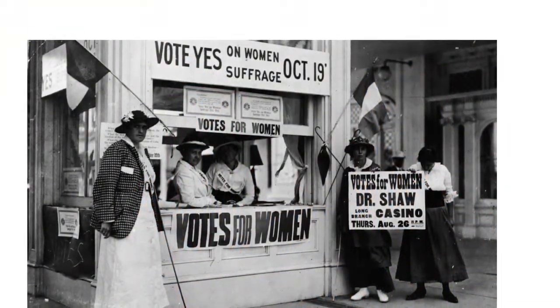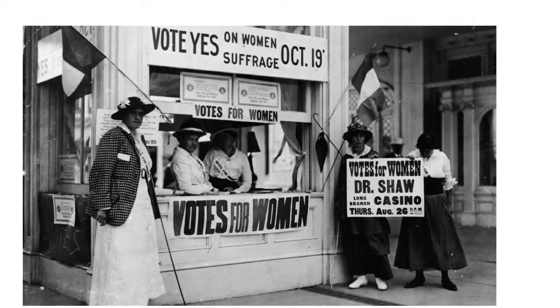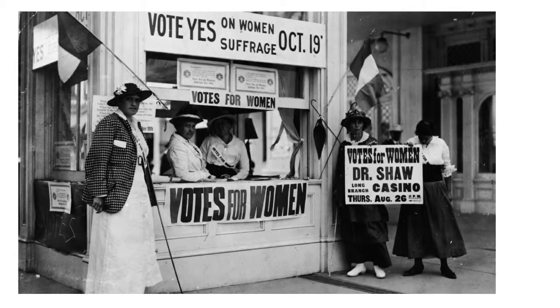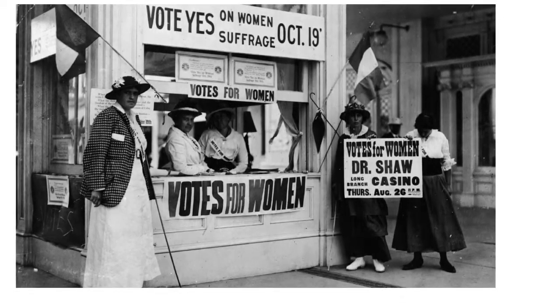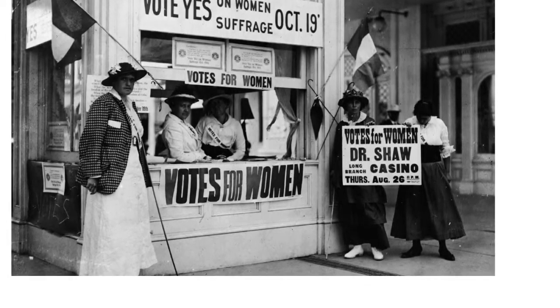When it was ratified on August 18th in 1920, the 19th Amendment to the U.S. Constitution granted American women the right to vote, a right known as women's suffrage. At the time the U.S. was founded, its female citizens did not share all of the same rights as men, including the right to vote.